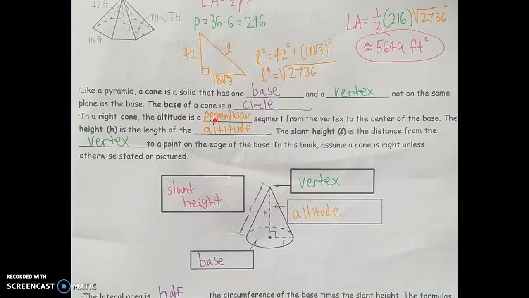So in a right cone, the altitude is a perpendicular segment that goes from the vertex to the center of the base, so going straight down. The height is the length of that altitude, and the slant height is the distance from the vertex to any point on the edge of that base. So it's drawn in along the sides, but since that's the same all around, you can kind of picture that slant height being anywhere. And we're always going to assume our cones are right unless we draw or state it otherwise. So slant height again going up the side, height or altitude going straight down, vertex at the top just like a pyramid, except this time the base is always a circle if it's a cone.